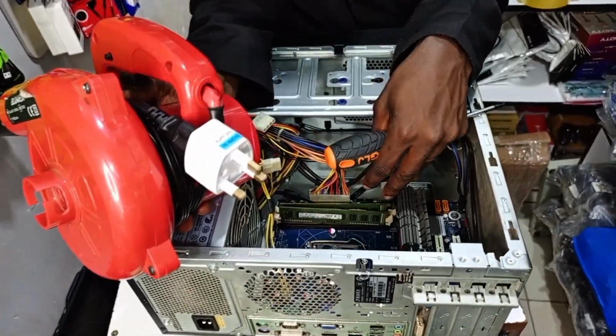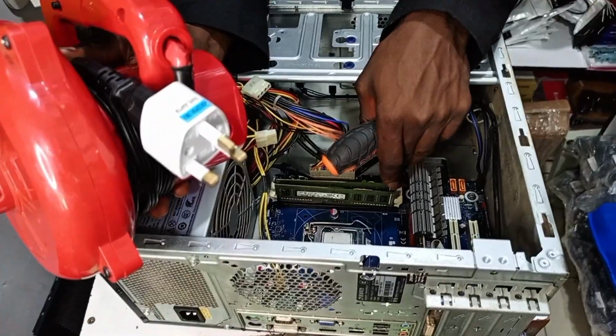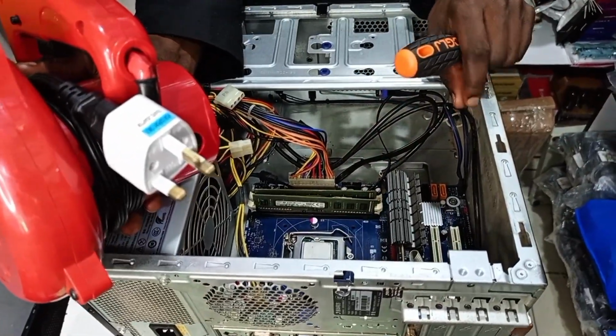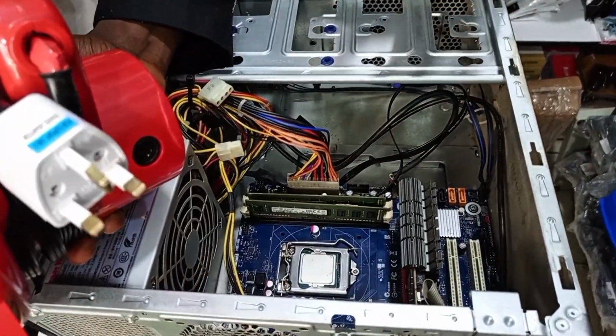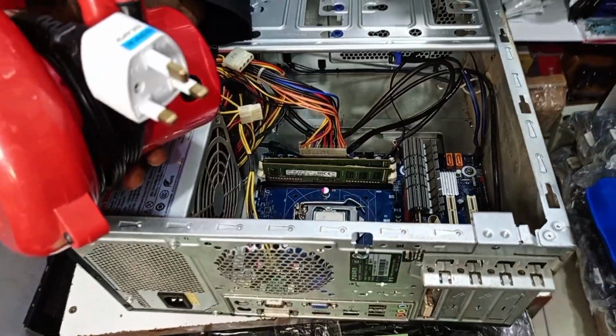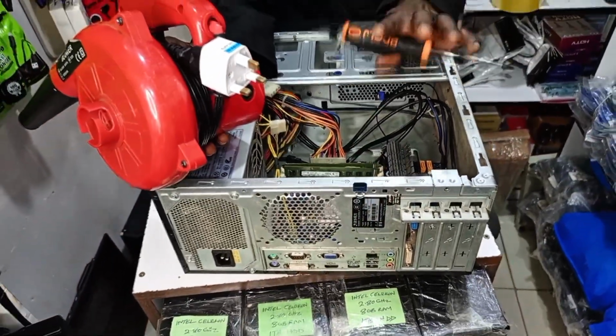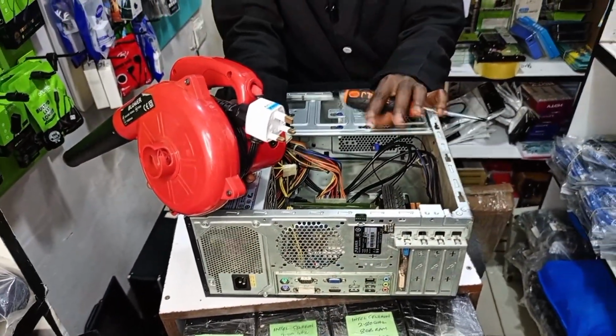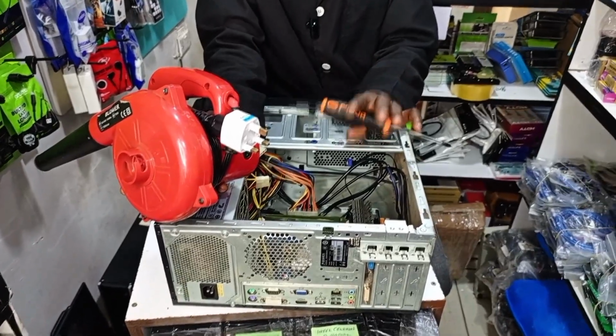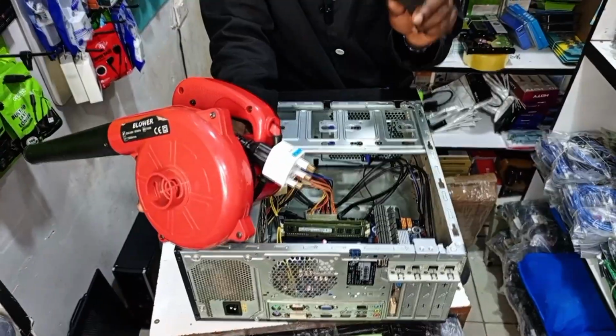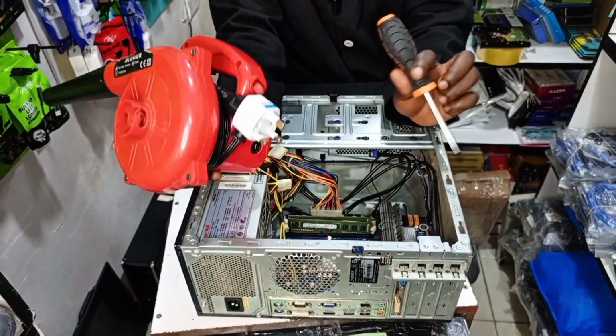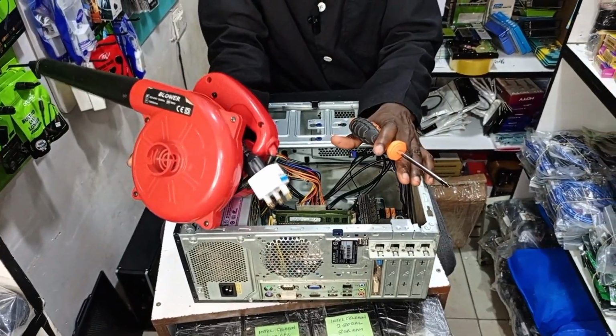So just begin on that. And finally, always ensure your computer is up to date and installed with antivirus to protect the software end of the machine. So these computer maintenance processes are very essential.